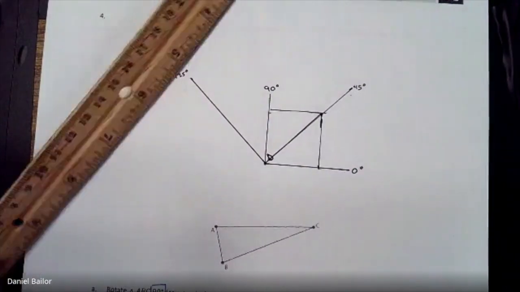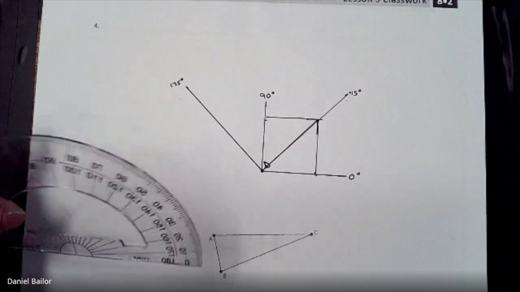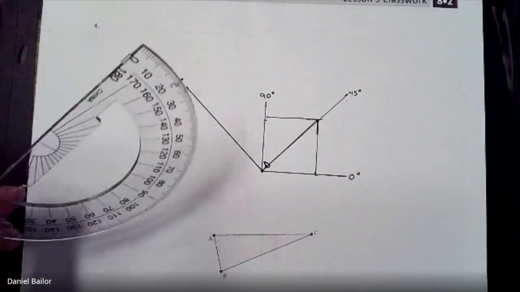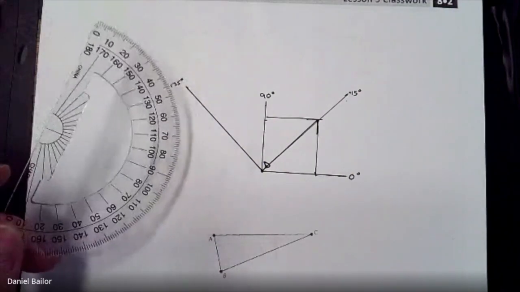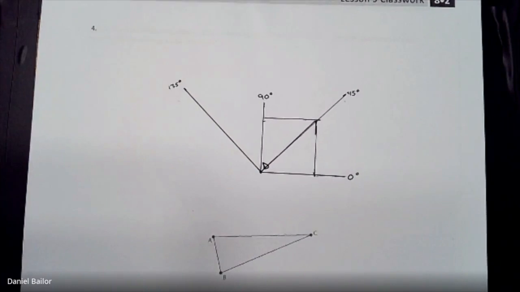But again, if you want a protractor, it might make your life easier. I think they cost like 25 cents at the store. If you want a nice one, it might be $1, or you can come get one from me. But now that we have our degrees labeled, let's start our rotations. So we're going to need our transparency.